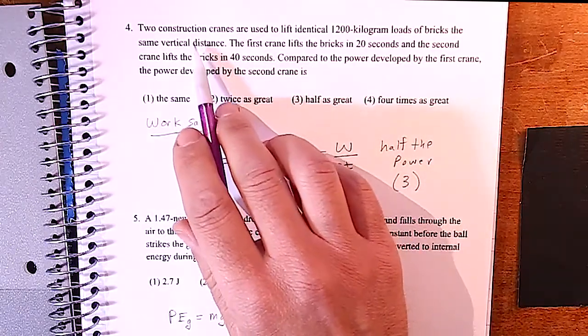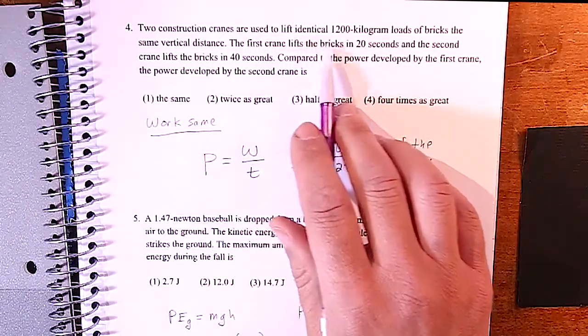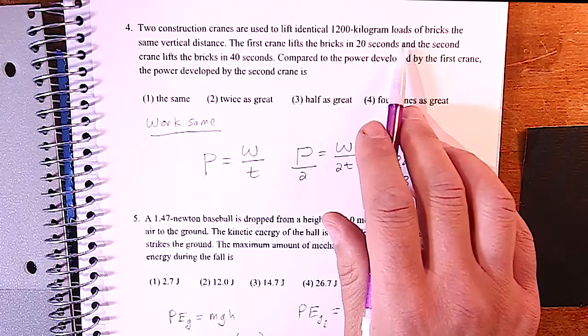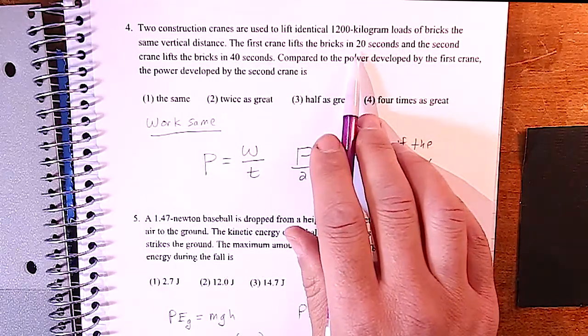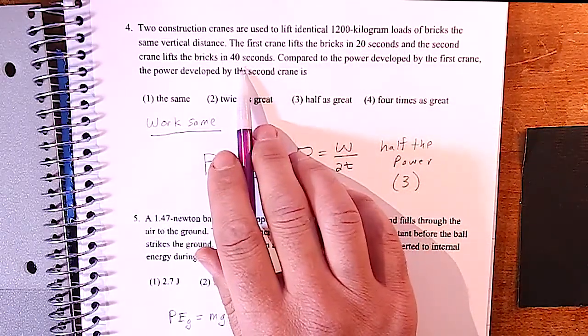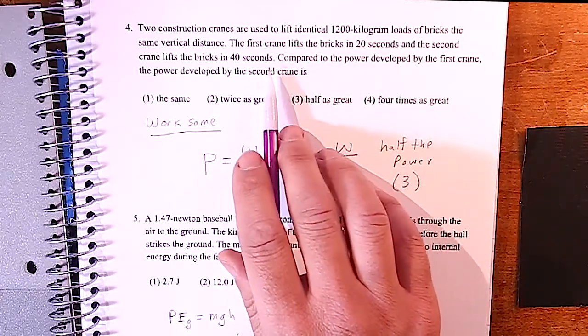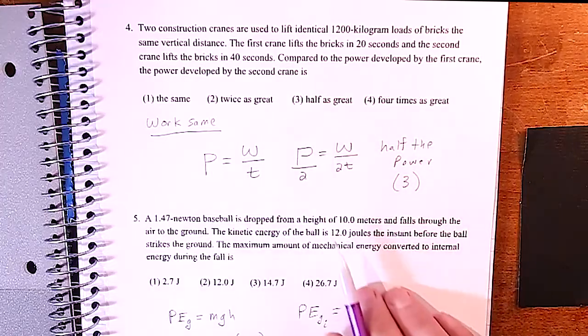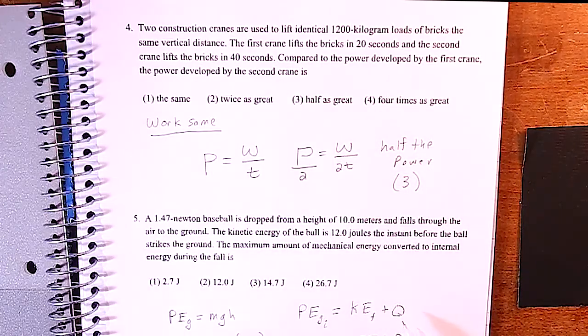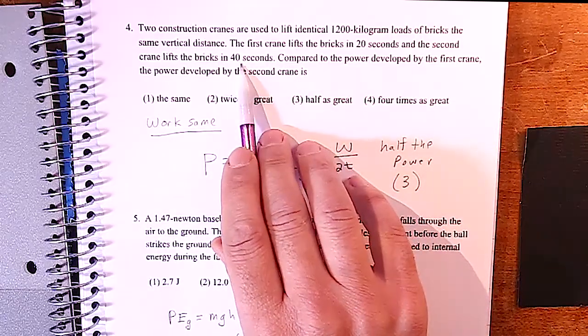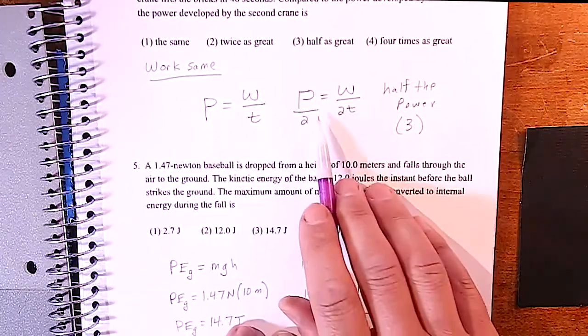In this problem, we have these cranes that are lifting 1,200 kilogram loads. But the first one does it in 20 seconds and the second one does it in 40 seconds. So the work is the same. However, the power is going to be different because the time is different. So the one that does it in double the time, that's going to be half the power.